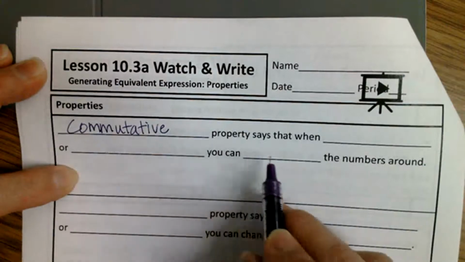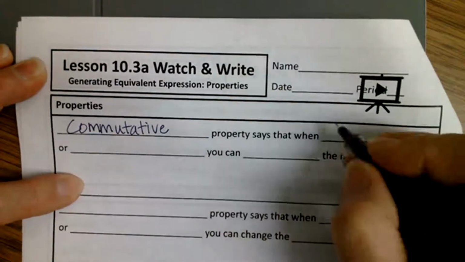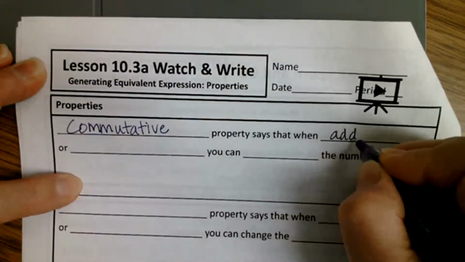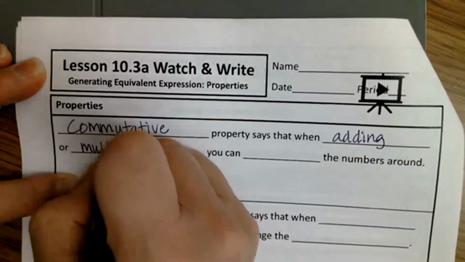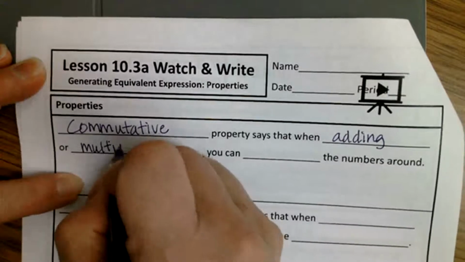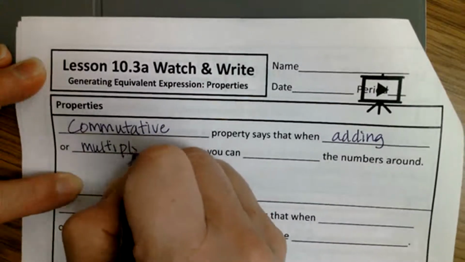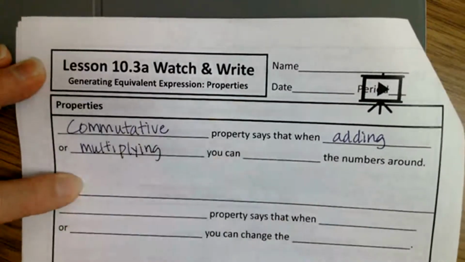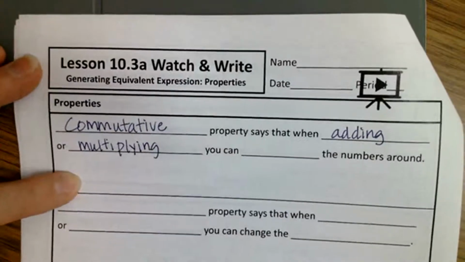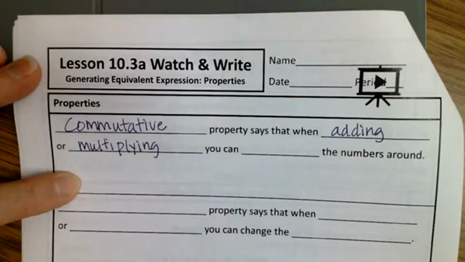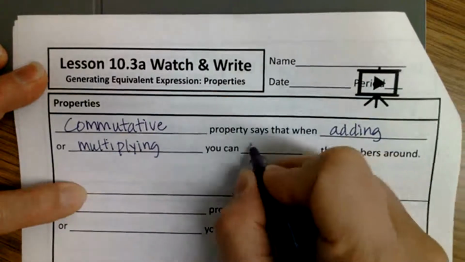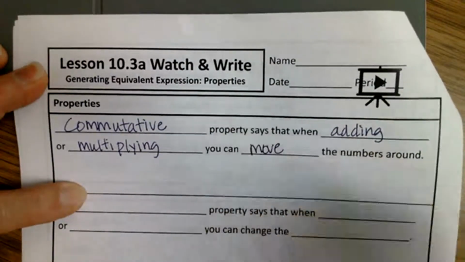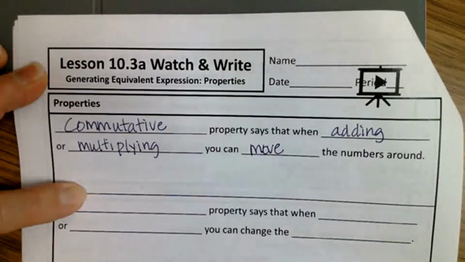The commutative property says that when you are adding or multiplying, okay, this only works when you are adding or multiplying. Okay, when you are adding or multiplying, you can move the numbers around.